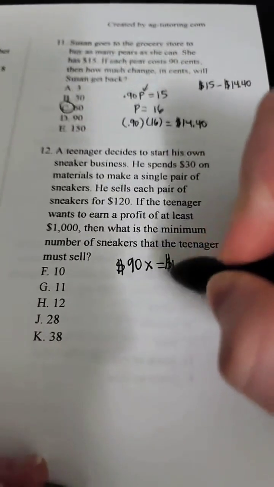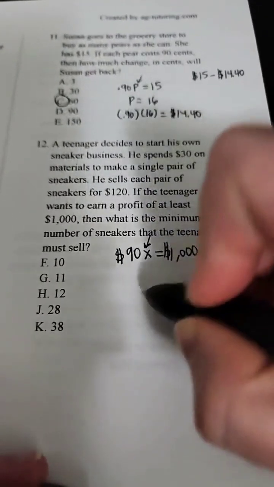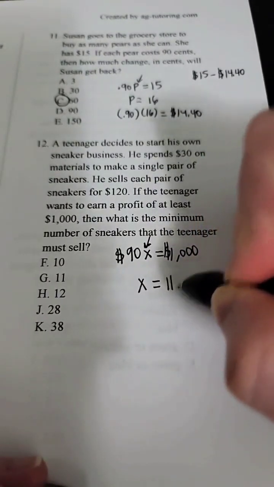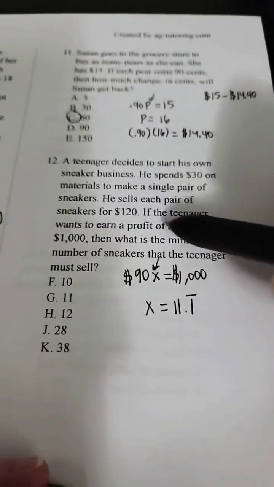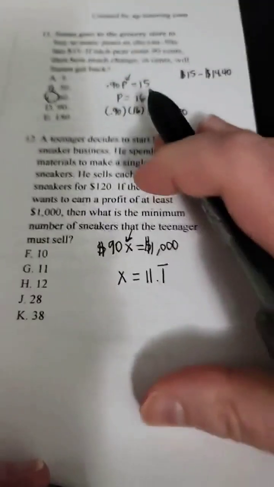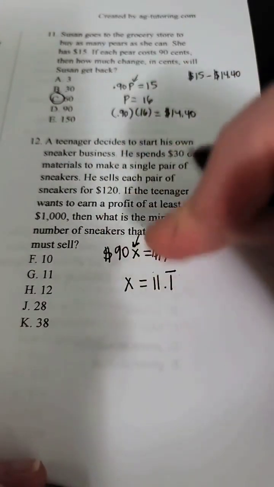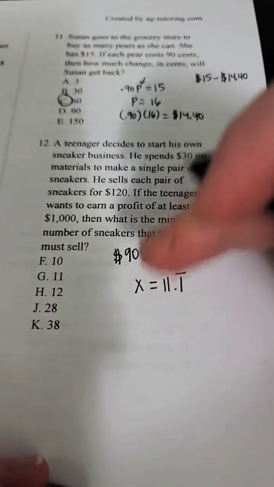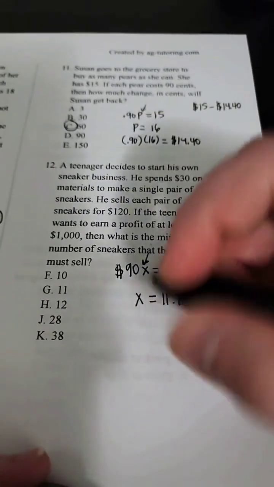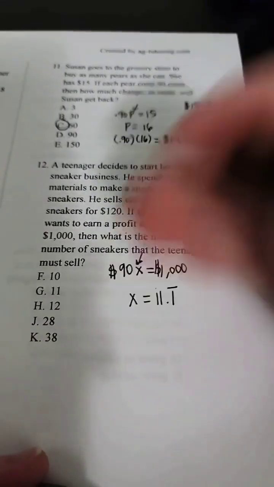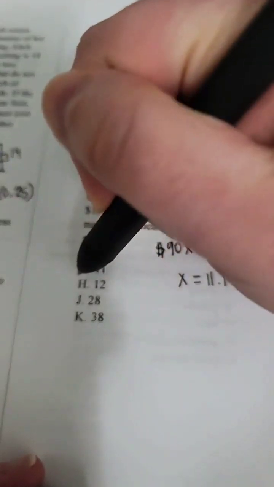So then what we're going to do is divide by 90 to figure out what X is, the number of sneakers he would need to sell. And so when we do that, we're going to get that X is equal to 11 point 1 1 1 1 1 repeating. So remember, it's asking for the minimum number of sneakers that he has to sell. Now, you can't sell a portion of a sneaker. But if he sold 11 sneakers, that's too little. He's not getting to the $1,000 yet. So we need to size up to the next number, which would be 12. So he can sell 12 and that'll get him over 1,000, but that's still the minimum because we can't sell a fraction of a sneaker. So it would be H.